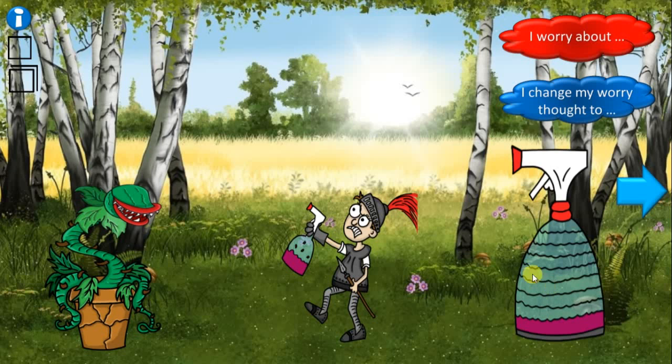And then as the thoughts are changed and the bottle fills up and the Venus flytrap is sprayed, it indicates that when you start replacing negative thoughts or worrisome thoughts with more positive or constructive or realistic thoughts, then the bad things or the worry will seem smaller, just as the Venus flytrap shrunk in this instance.